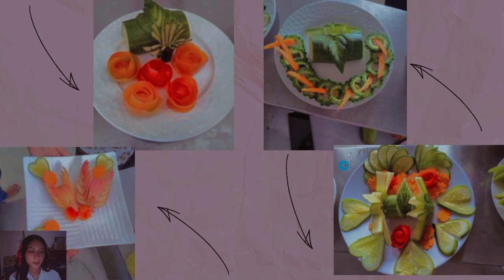Okay, so these pictures are examples of food decorating. I got this picture from a friend who studies at Davao Oriental State University in the course Humanities Management 1C. The ingredients they used are carrots, cucumber, apple, and tomatoes.